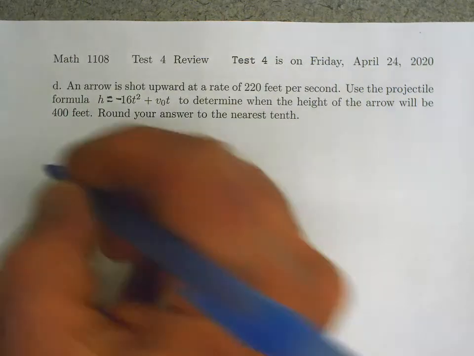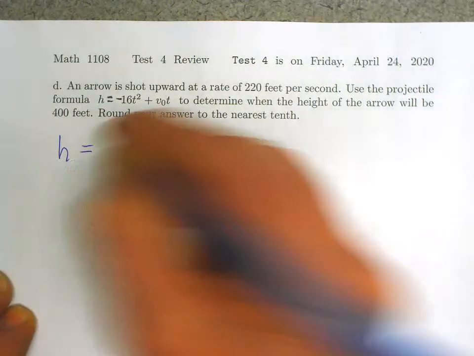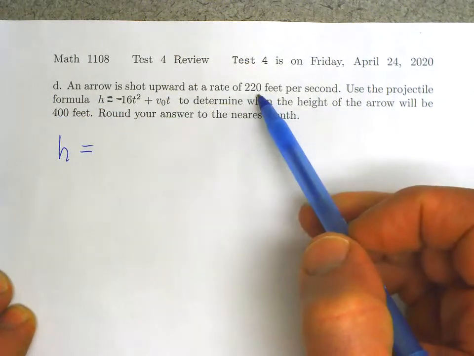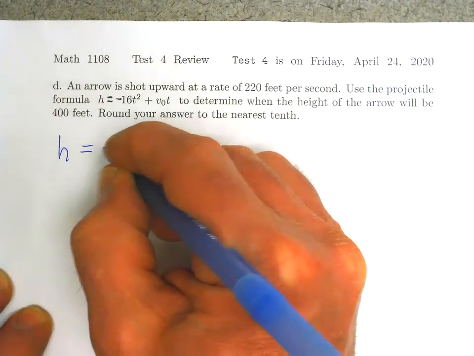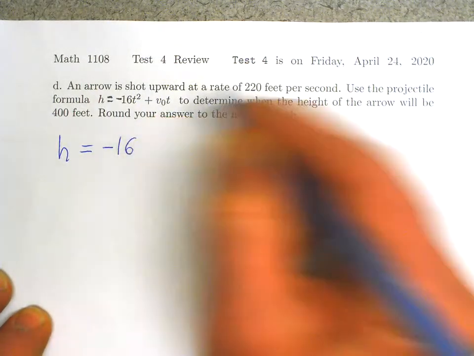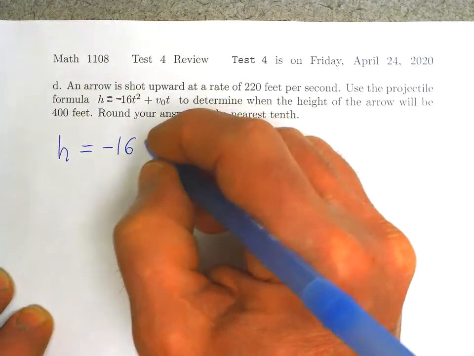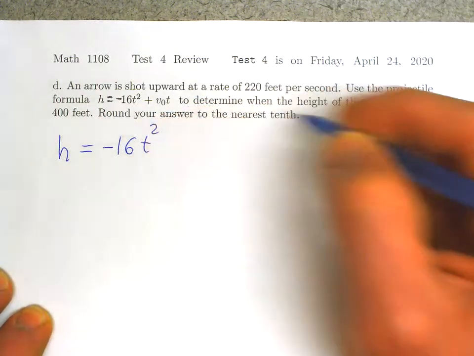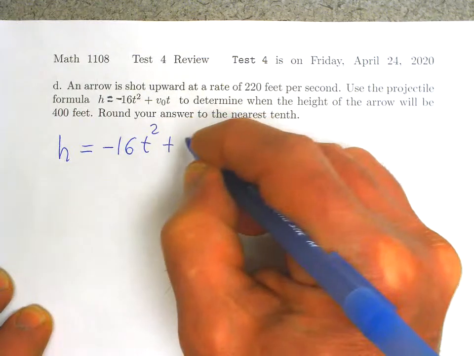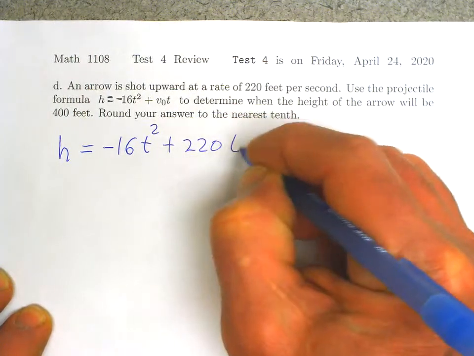So first, we'll replace v sub 0 with 220 because that's the initial velocity. So the height of the arrow, t seconds after being shot upwards, is negative 16 t to the second plus 220 times t.